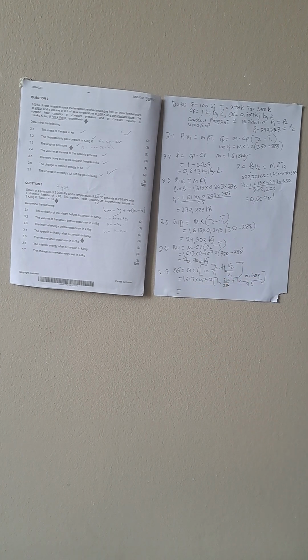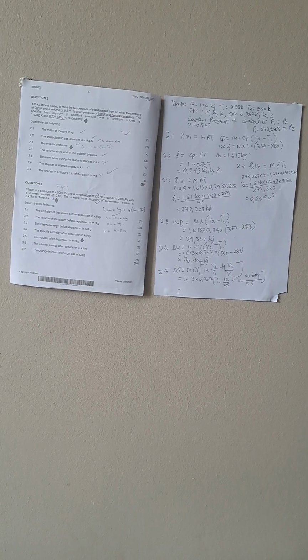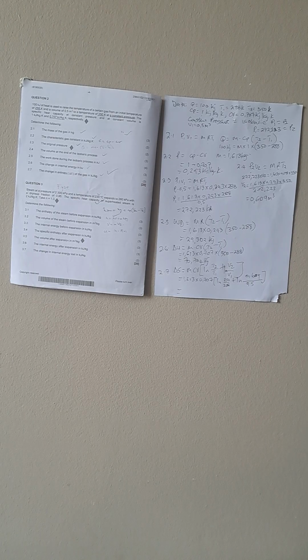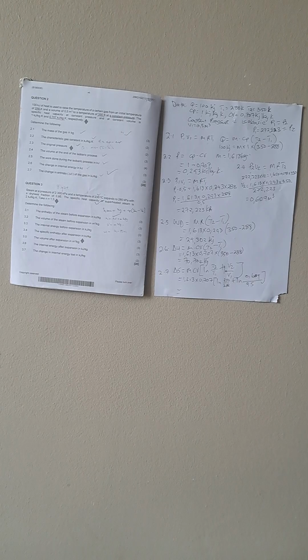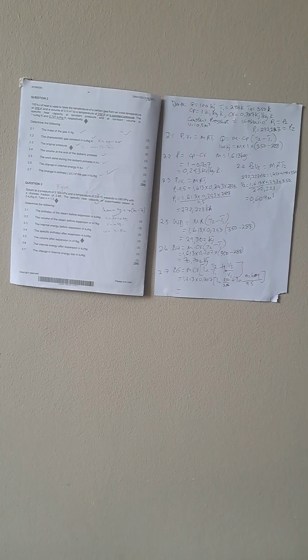So let's substitute to see what we are getting there: 1.613 times 0.707, ln of 350 divided by 288, plus ln of 0.609 divided by 0.5.